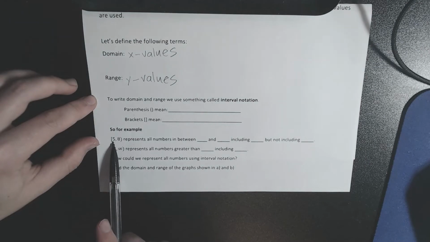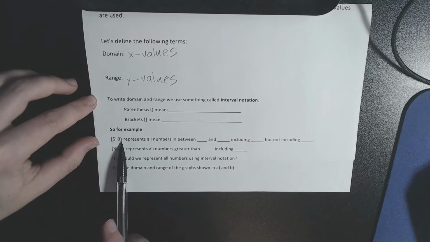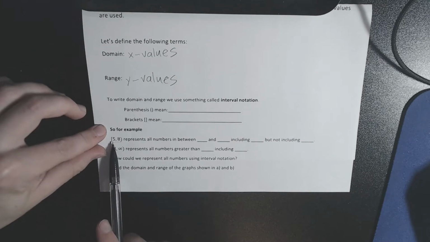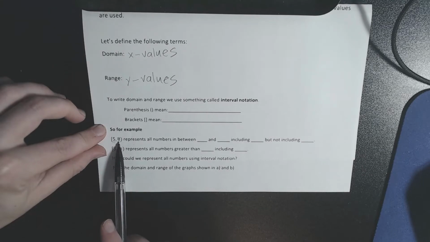There's a bracket, a 5, and then a comma, 8. What this means is all the numbers in between 5 and 8, okay? But the bracket here means we're going to include 5, and the parenthesis here means we're not going to include 8. So that's kind of what that means.